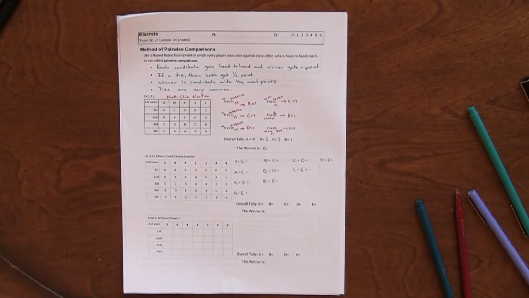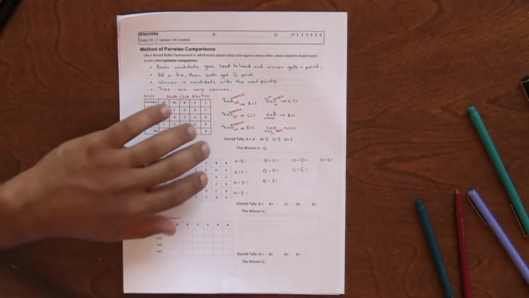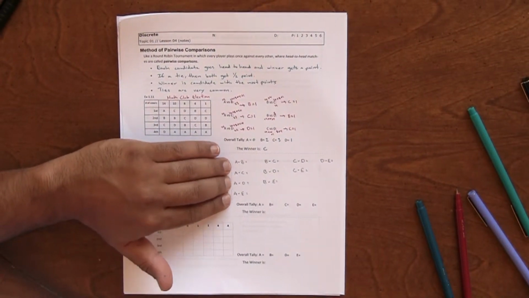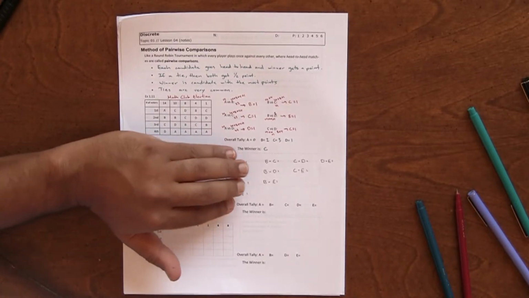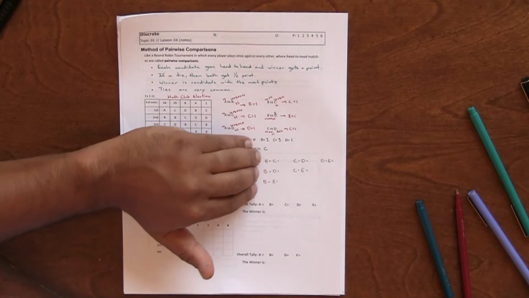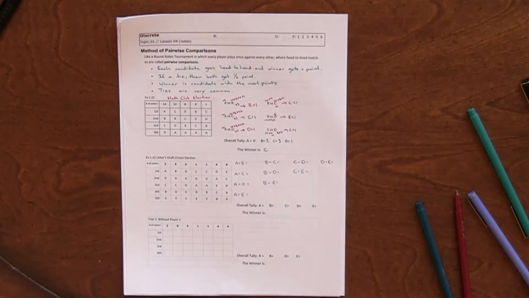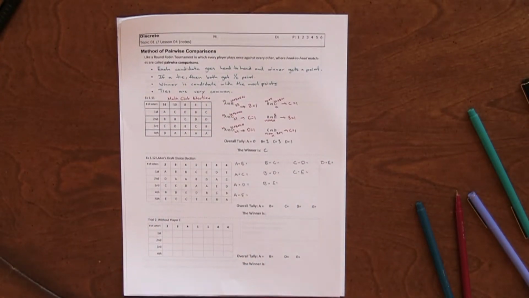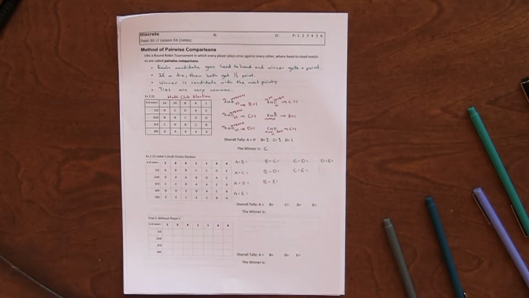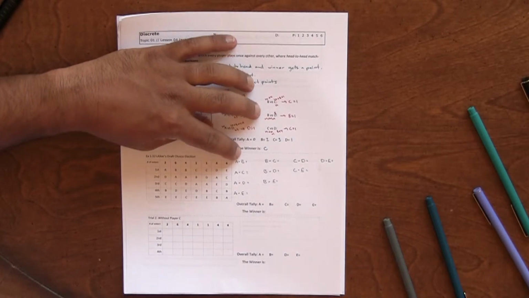If you notice, there's a pattern to this. There are 5 players, but A can't play itself, so they start off with 4 teams. Then 3, 2, 1. So 4 games, 3 games, 2 games, 1. It's a little countdown. That's how you can tell if you did all of them. So let's compare everybody. It's going to take a little bit. A versus B.